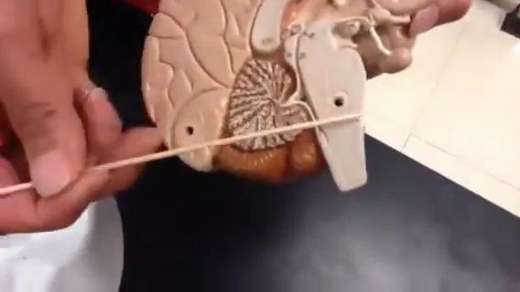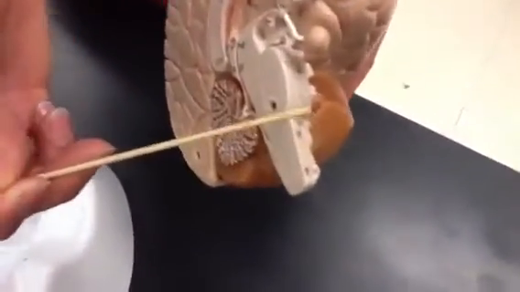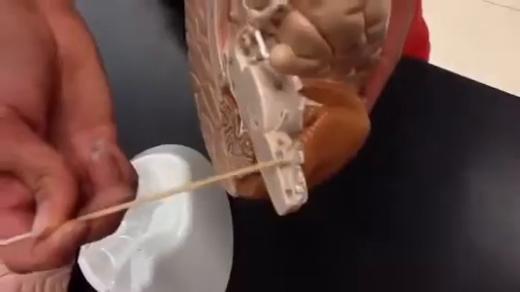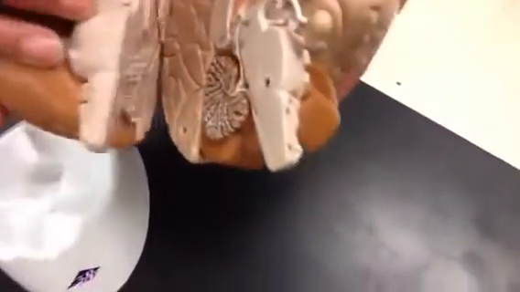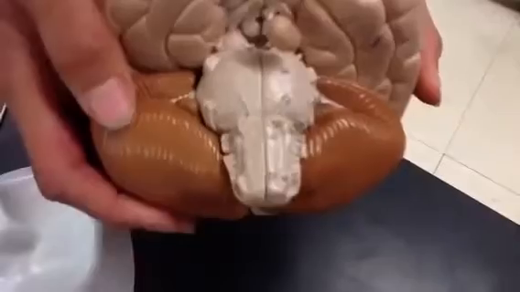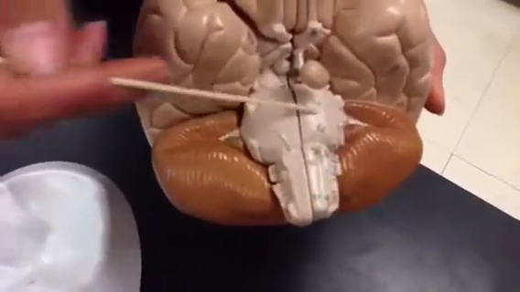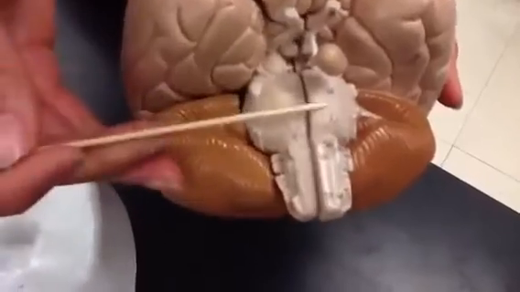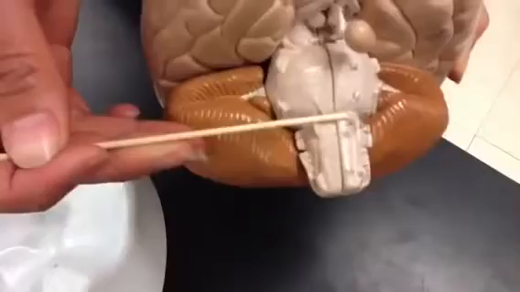As we come down here, the most inferior part of the brainstem is called the myelencephalon, or the medulla oblongata. The medulla is best seen if we had 2 hemispheres together. Here we can see from this aspect the pons, which is really big, a big bump. Under the pons, we have the medulla oblongata.